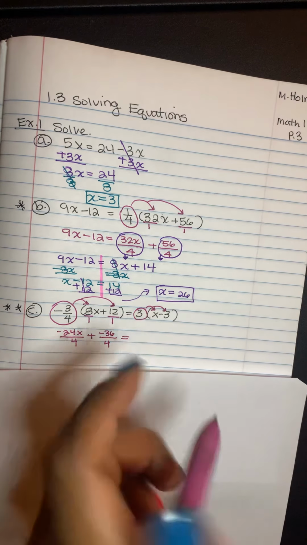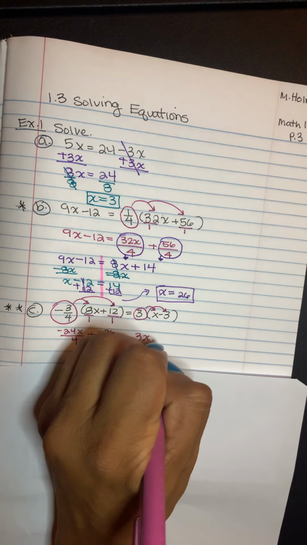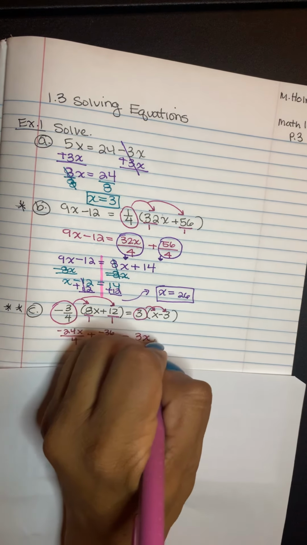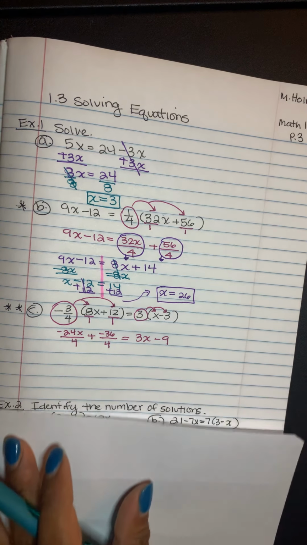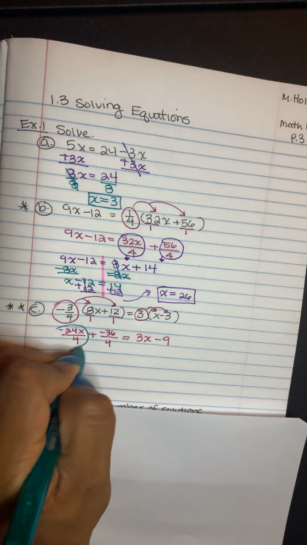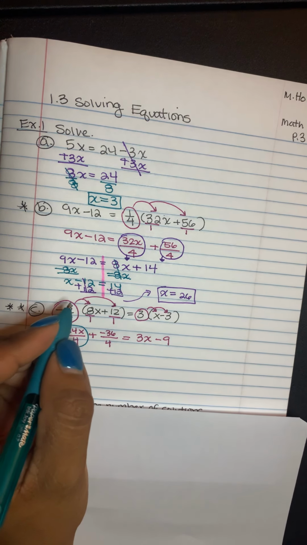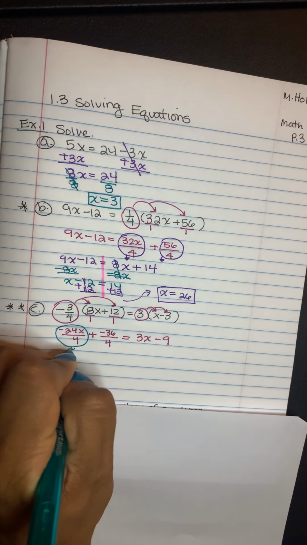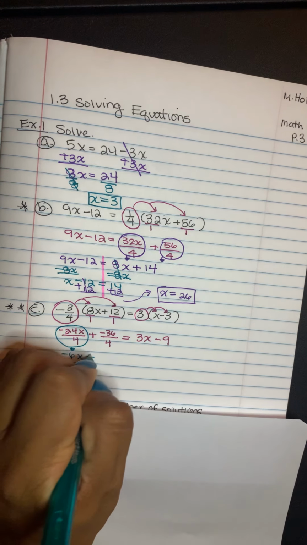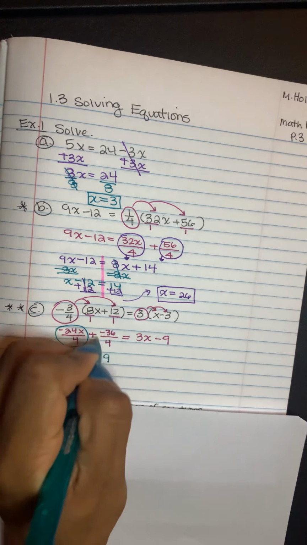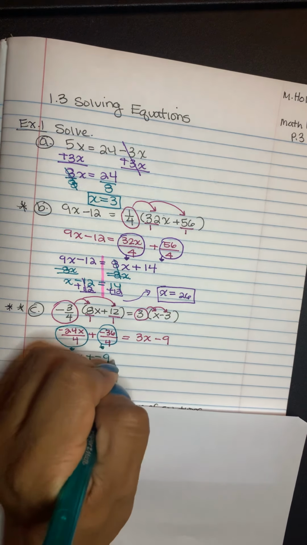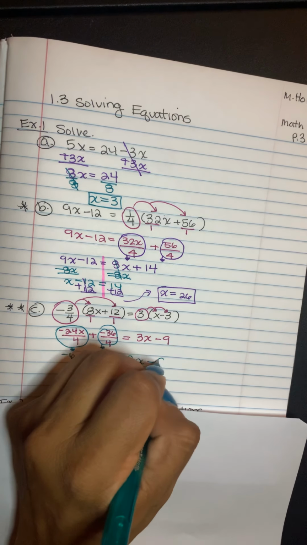Okay. Distribute 3 times x is 3x. 3 times a negative 3, you can put plus negative 9, or you can just simply put minus 9. Okay. Now, again, these can actually be simplified. Negative 24x over 4 is negative 6x. Plus a negative 36 divided by 4 is negative 9. That's what we get here. And that equals 3x minus 9.